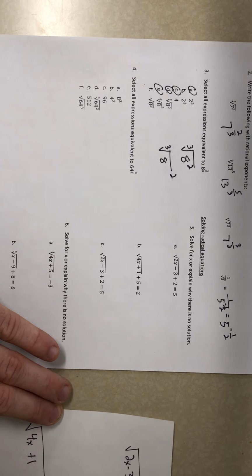For letter B, we'll start by subtracting the 5 from both sides. So you have the square root of 4x plus 1 equals negative 3. And a square root, 2 numbers that are the exact same multiplied, will never equal a negative, so this is going to be no solution. When you look at 6, though, these are all the cube roots. A cube root can be a negative, but a square root cannot.